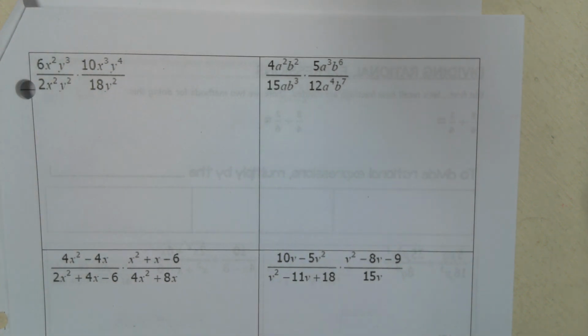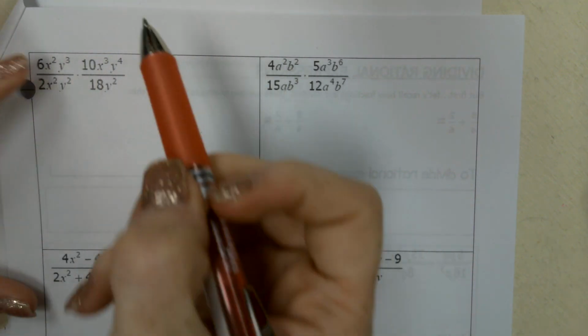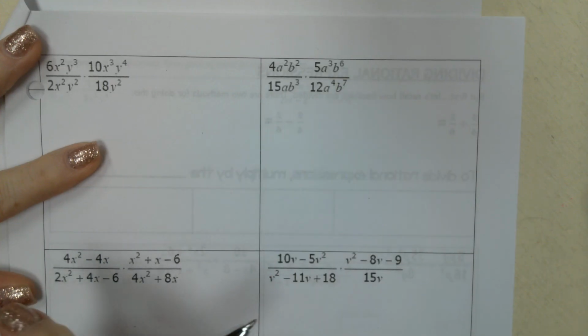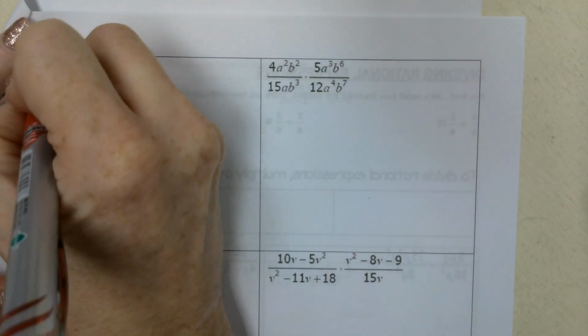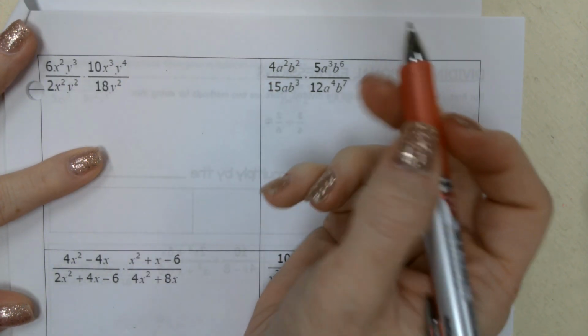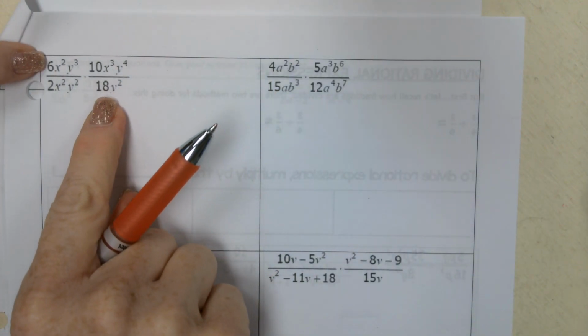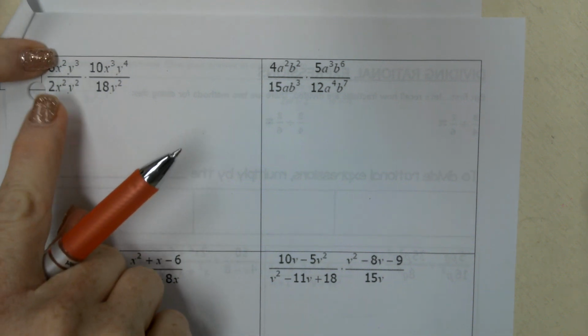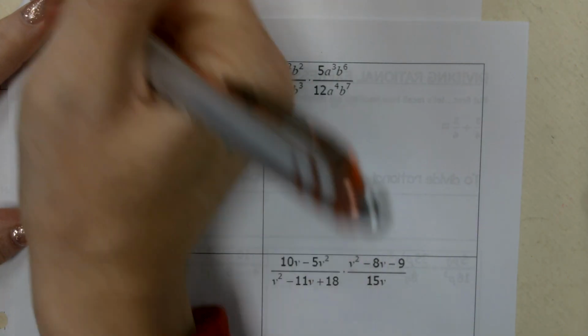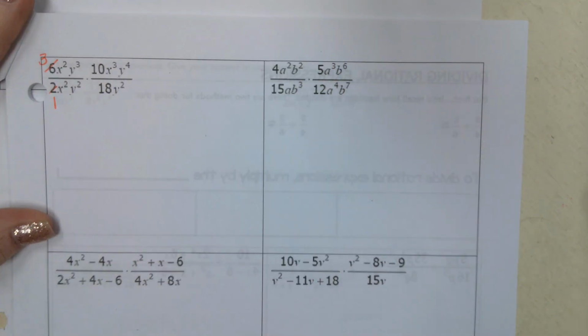Let's see, I'm going to grab my colors like I had yesterday. Okay, right here, I am going to simplify my numbers, and then I'll work with my variables, okay? So right here, I've got 6 over 2, and I have 10 over 18. It does not matter. I could do the 6 and the 18, or I could do the 6 and the 2, okay? Let's go with the 6 and the 2 first. That becomes 3 over 1.